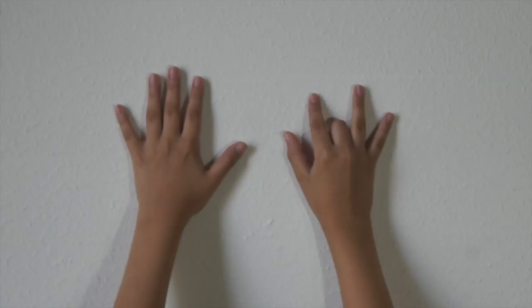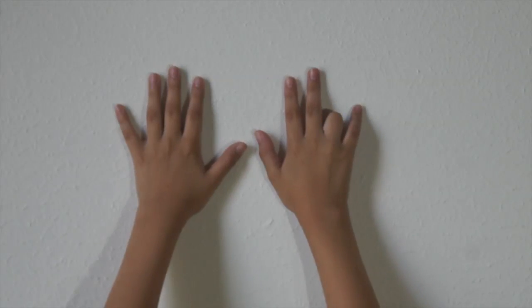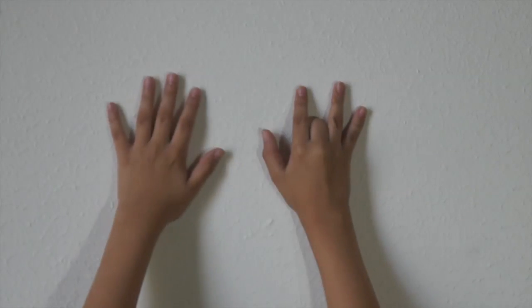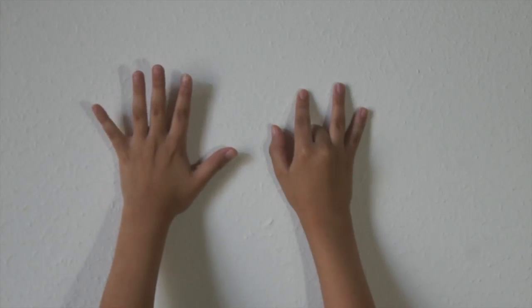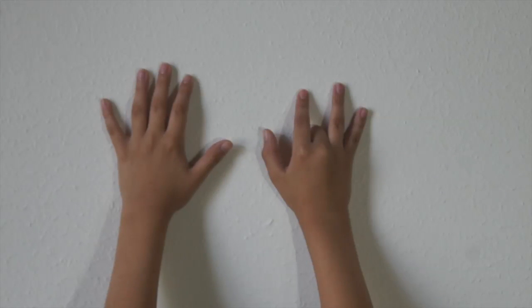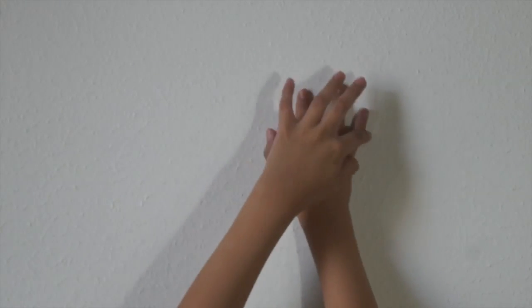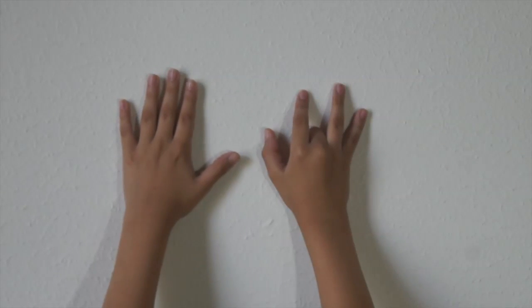Then, you count the number of fingers on the left side of the curled finger. 1, 2, 3, 4, 5, 6, 7. Then, you multiply that by 10. 7 times 10 is 70. Then, you count the number of fingers on the right side of the curled finger. 1, 2. Then you add that to the other number you got. 70 plus 2 is 72. That is the answer to 9 times 8.